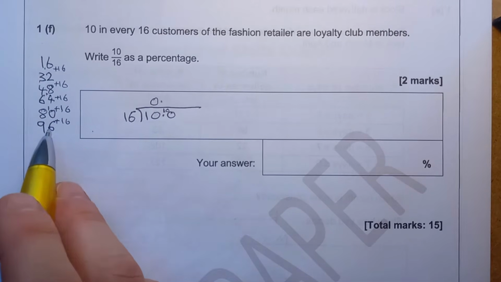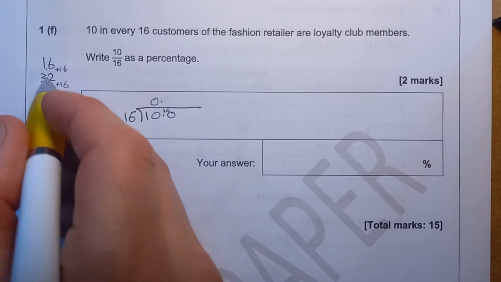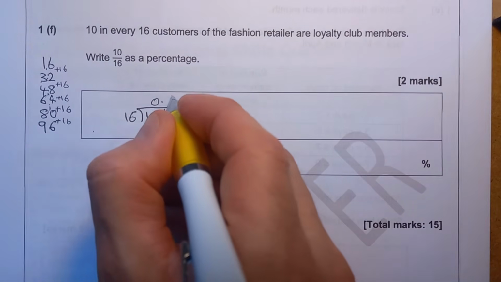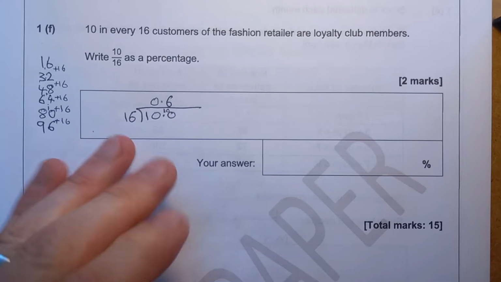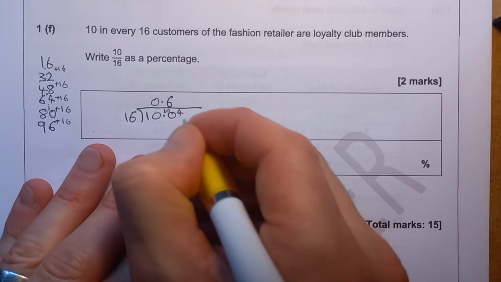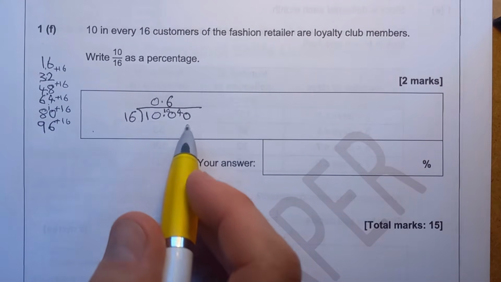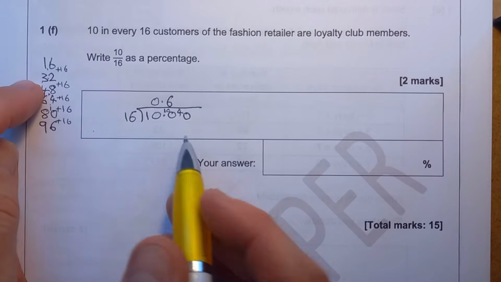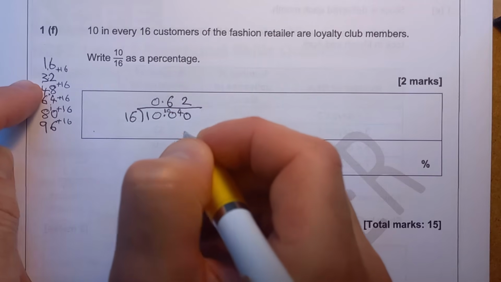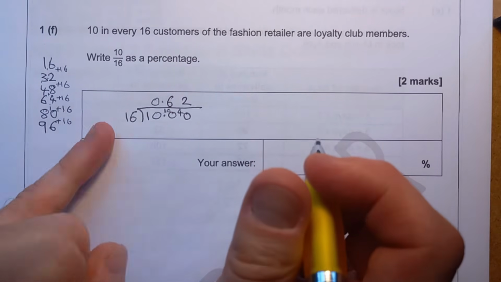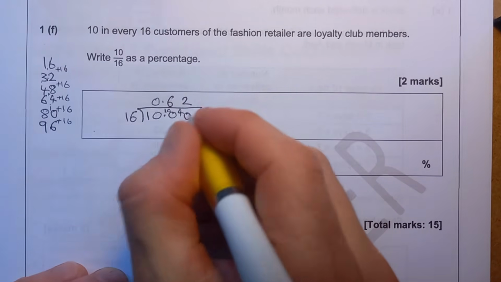Okay, so 96 looks like it's the closest we're going to get to 100. So that was 1, 2, 3, 4, 5, 6 times. And from 96, 97, 98, 99, 100. So we've got remainder 4. So we're going to put another 0. So we want 16s into 40. Well, we can use this now. 2 16s are 32. So it goes twice. And from 32 to 40, 33, 34, 35, 36, 37, 38, 39, 40. That's remainder 8.